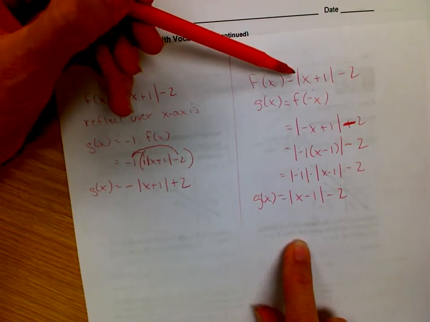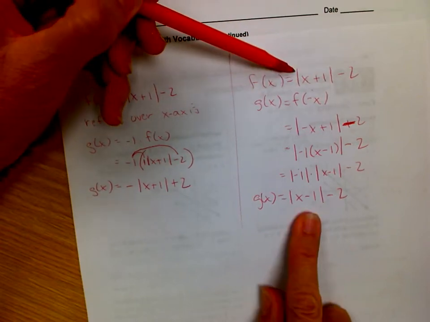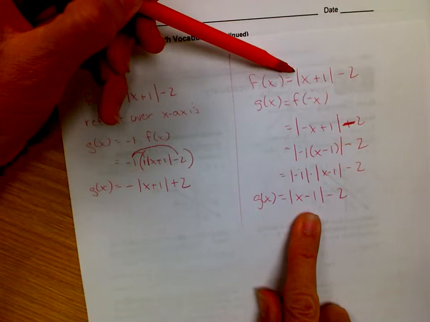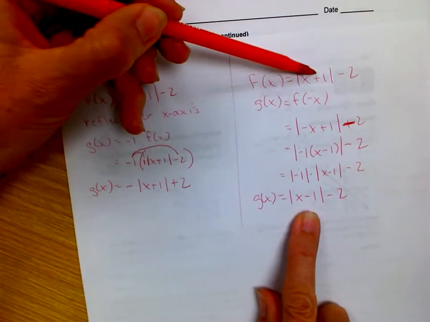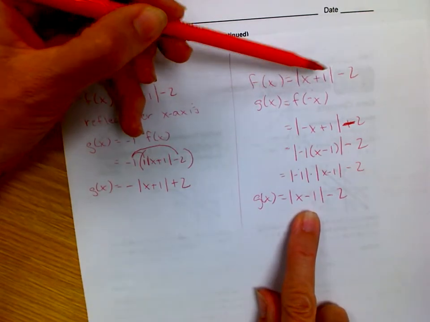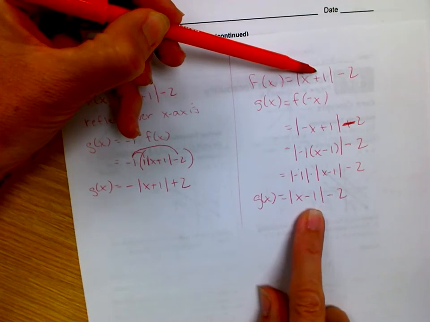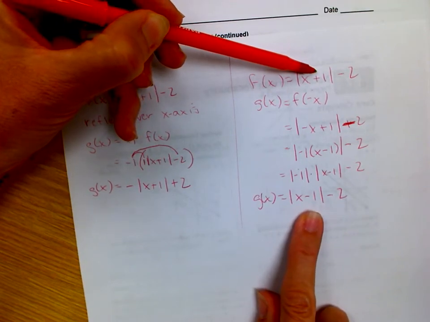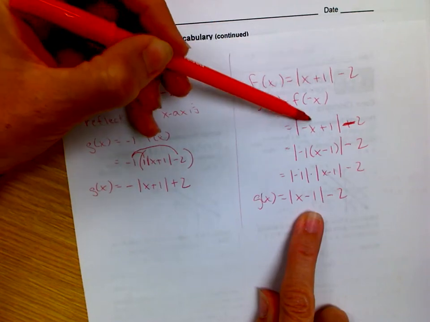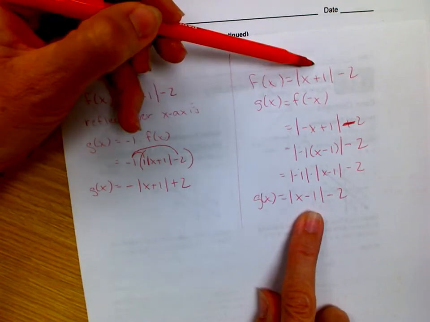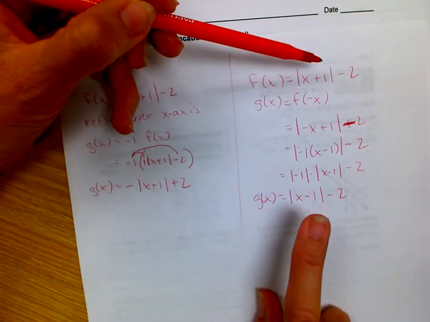I want you to compare the original function to the transformed function, and notice what's different. When you do a horizontal reflection, or a reflection over the y-axis, the only thing that changes with absolute value is the sign inside goes from the original sign to its opposite sign. If you just remember that pattern, that's good enough. The work will always be the same, so if you look at what has actually changed, you can just use the pattern.